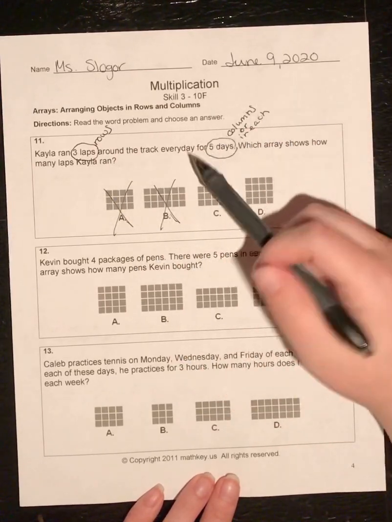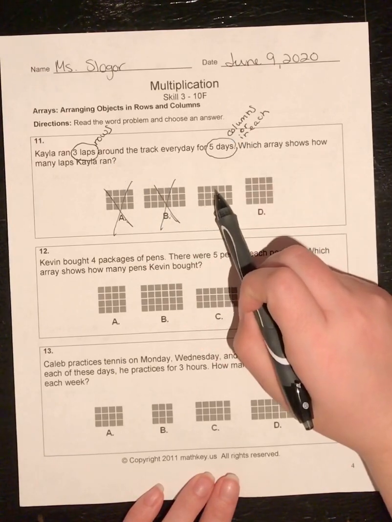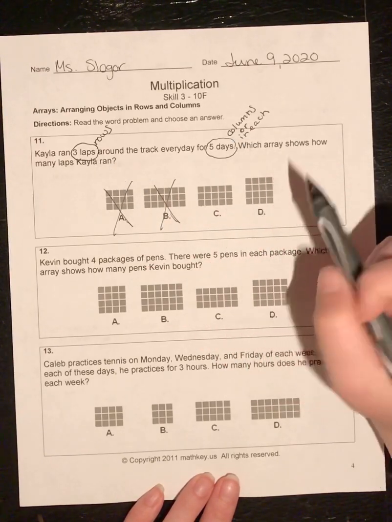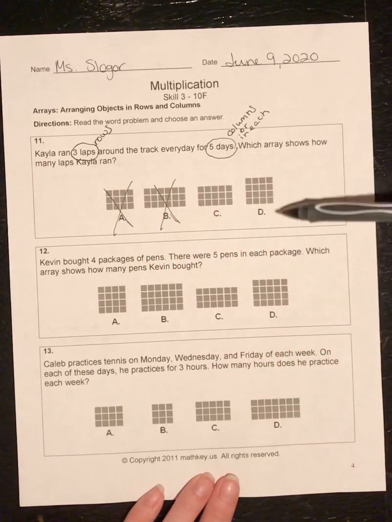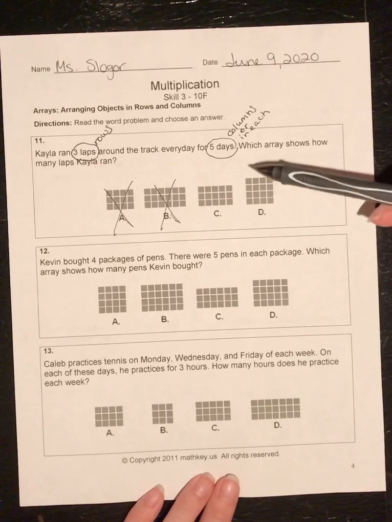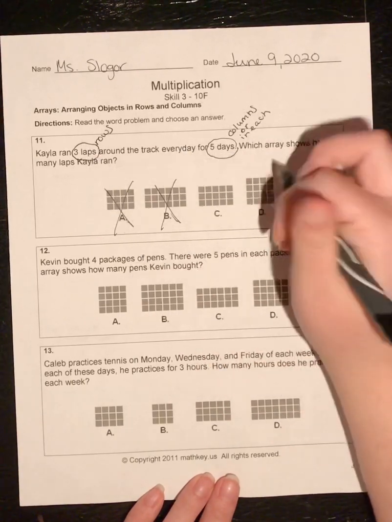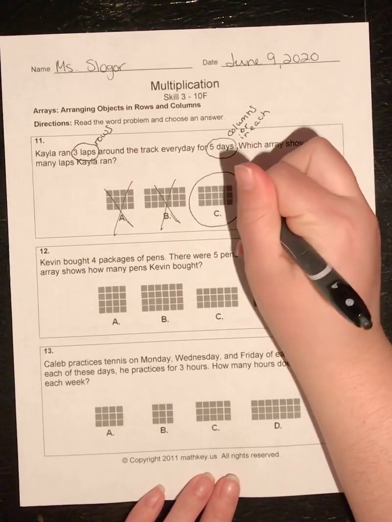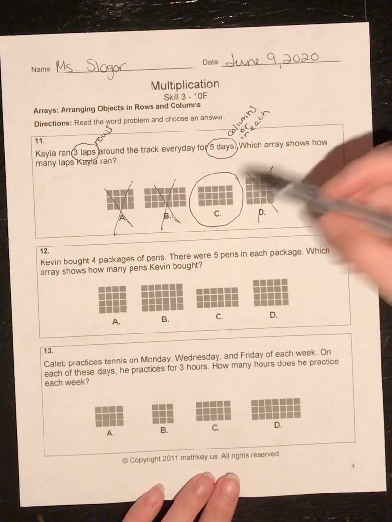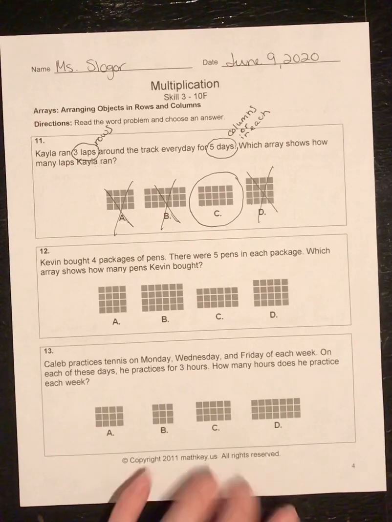Next we've got 1, 2, 3, so that matches our rows. And we've got 1, 2, 3, 4, 5. So we do like this one because that is 3 rows of 5. But let's just check to make sure that D isn't correct. We've got 1, 2, 3, 4 rows, but we only want 3, so we're going to cross that out. So we like C, and we still like C as our only answer, so we're going to circle it. You're just going to do that for all the other ones. Make sure you pull out the important numbers, and you should be good to go.